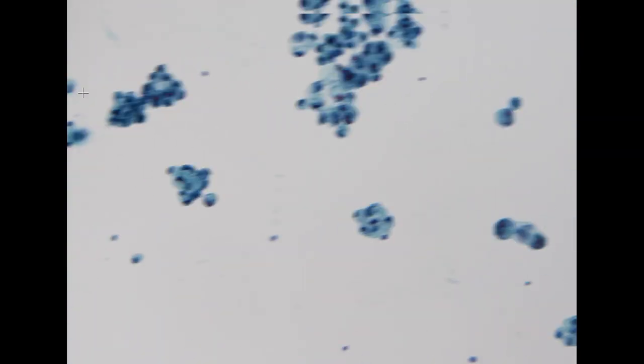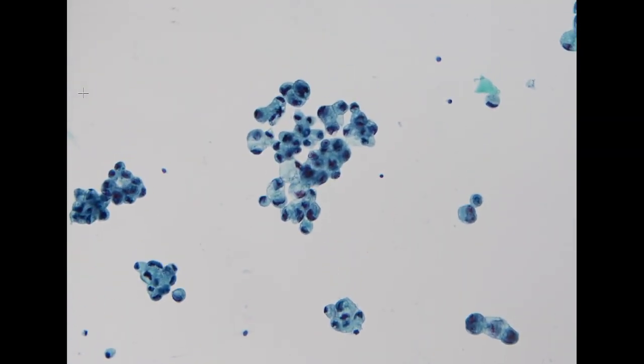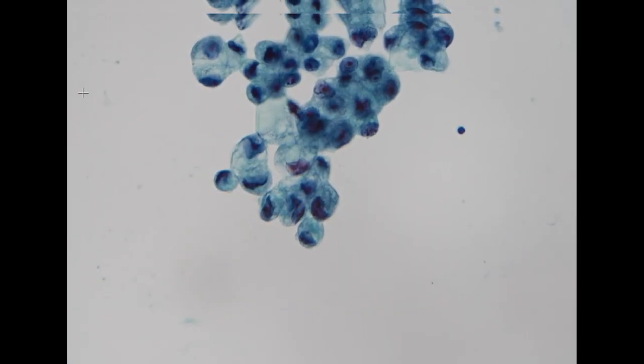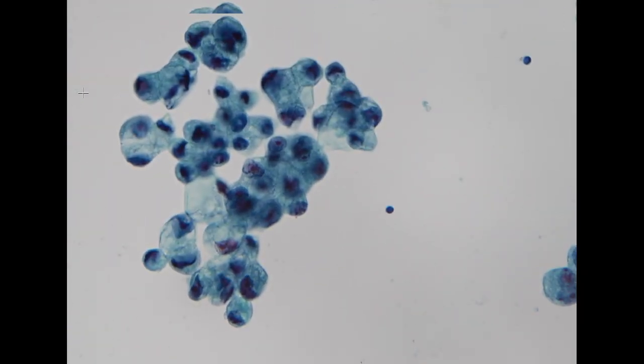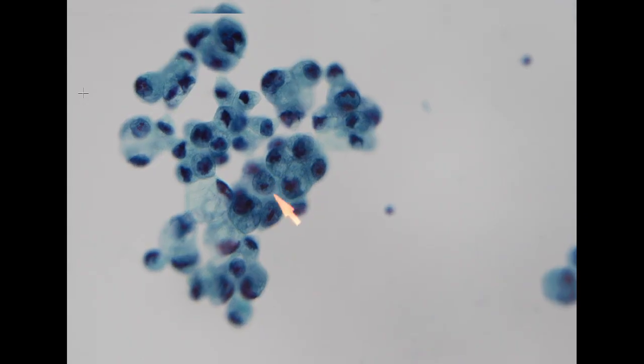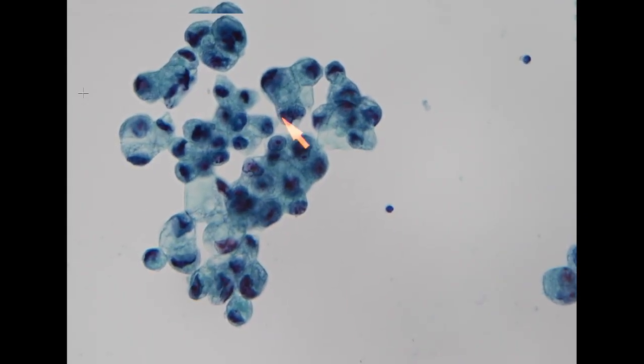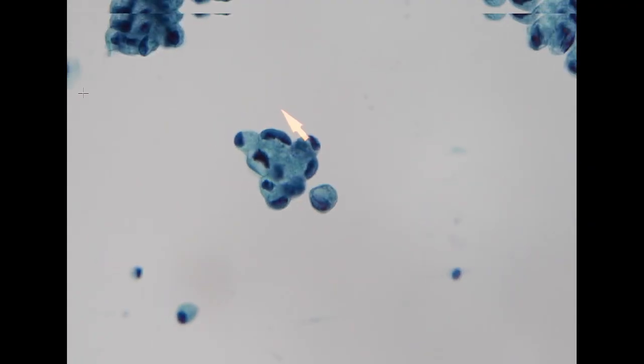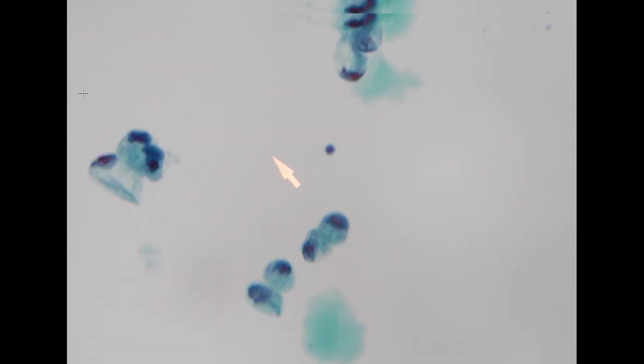When we go to medium and high power, the chromatin pattern is very hyperchromatic, and we do see prominent nucleoli. The cells are arranged in clusters and show highly vacuolated cytoplasm. The shape of the nucleoli is very abnormal, and the contour of the nuclear membrane is also highly irregular. So this is consistent with metastatic adenocarcinoma. A few cells do show features of signet ring cell morphology. So this is consistent with metastatic cancer of gastric origin.